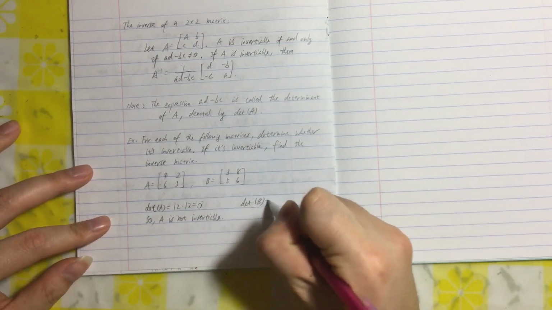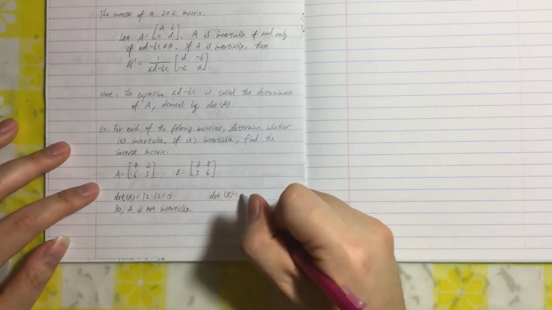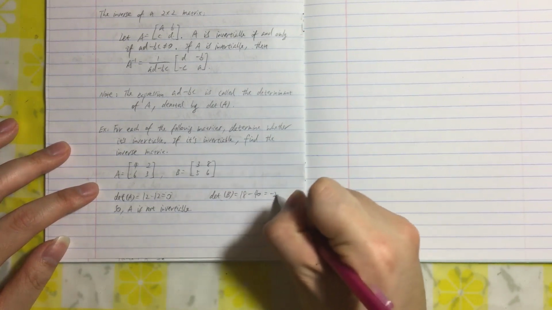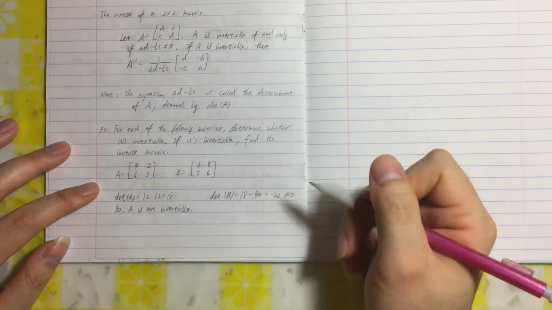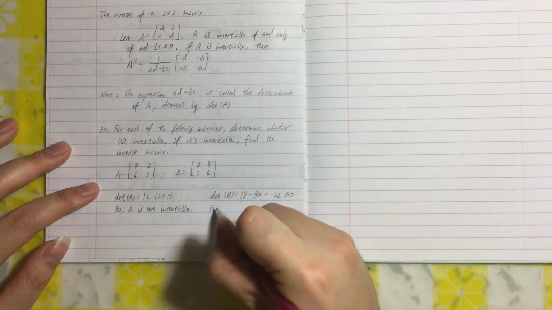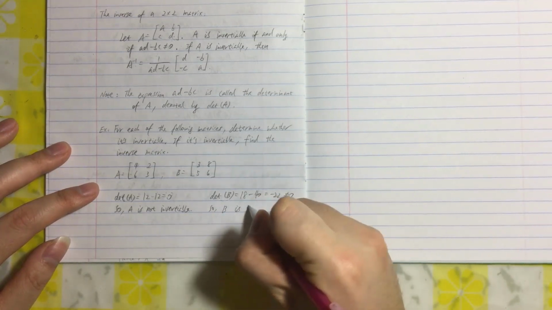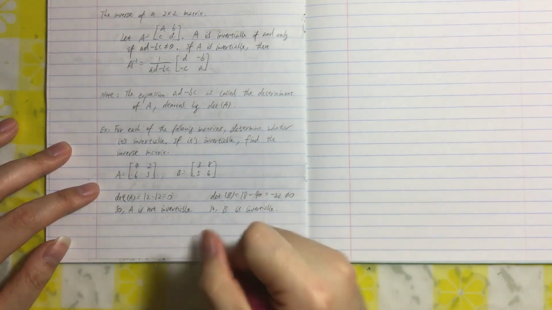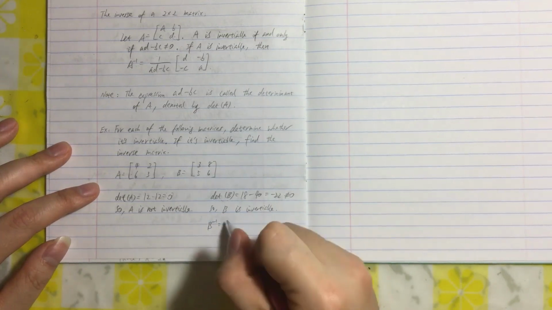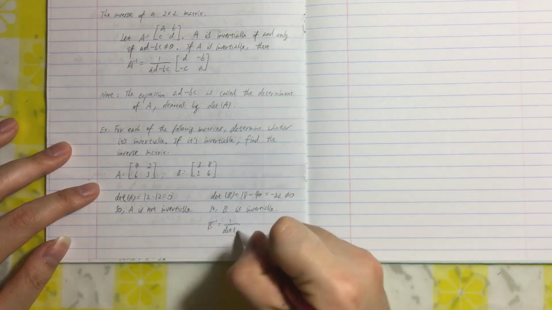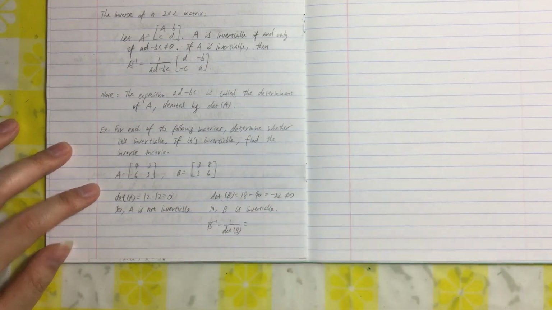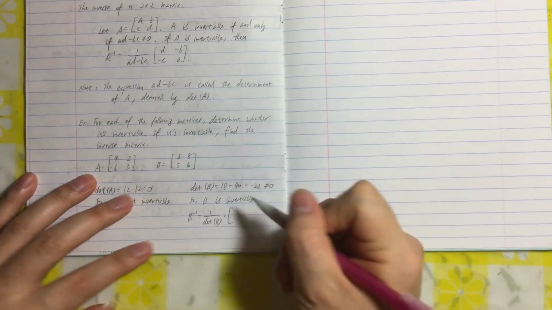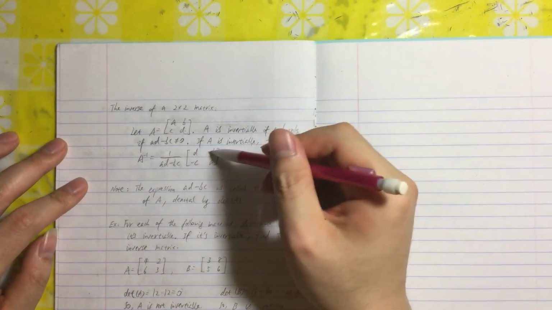The determinant of B is what? 3 times 6 is 18, minus 8 times 5 is 40. That's negative 22, which is not 0. So matrix B is invertible. For the inverse of B, we take 1 over the determinant of B times the matrix D, negative B, negative C, and A.